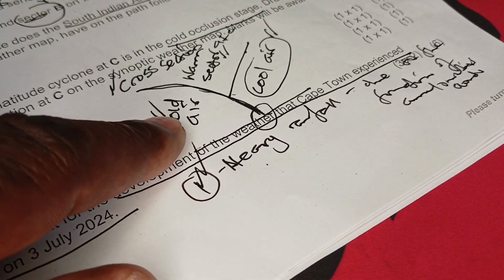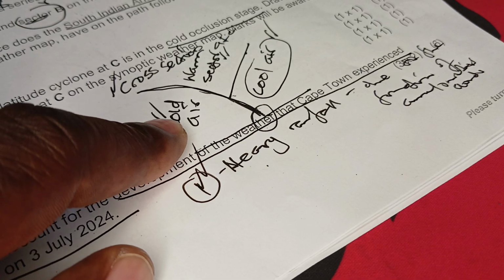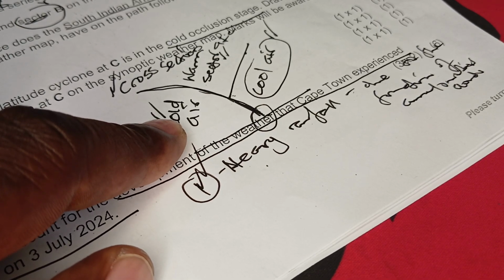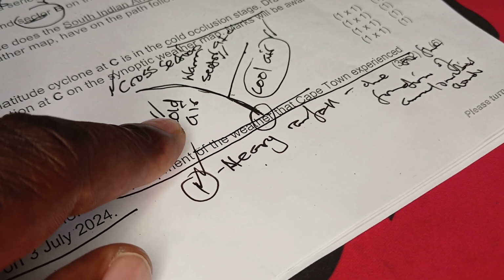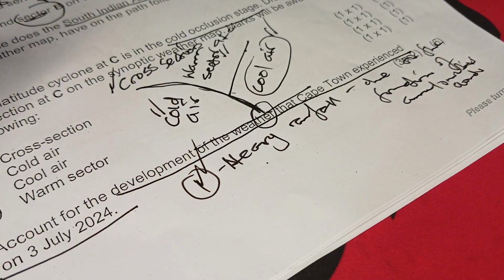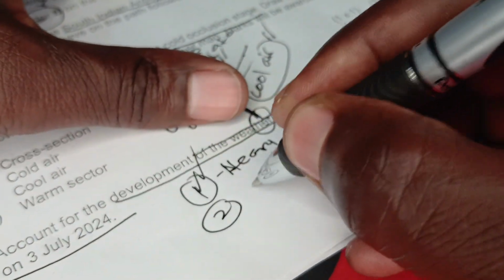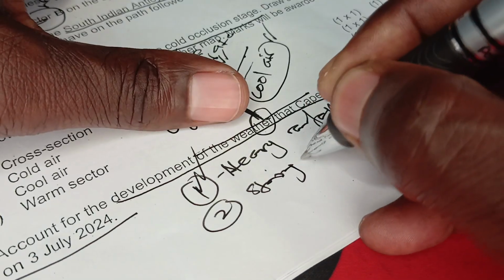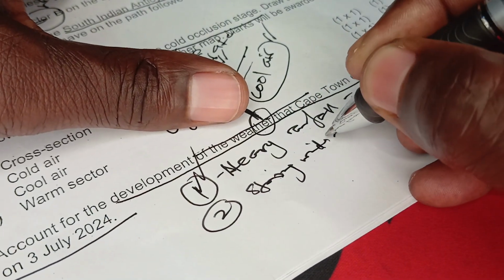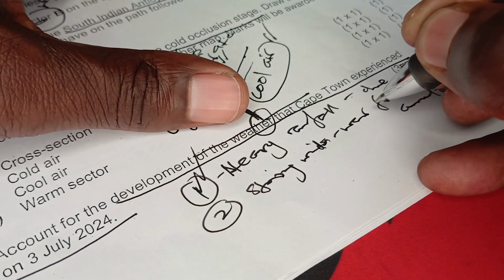Obviously, there is a steeper pressure gradient behind the cold front. So we are saying the strong winds result in the upliftment of the warm air. What was the impact of the strong winds?